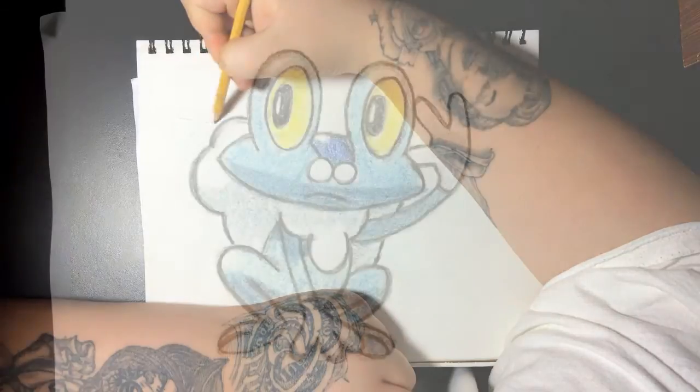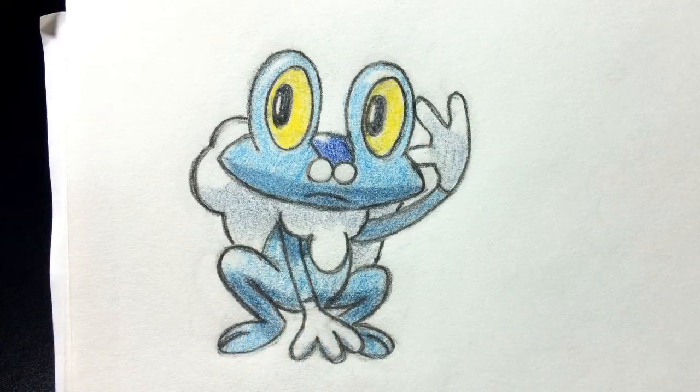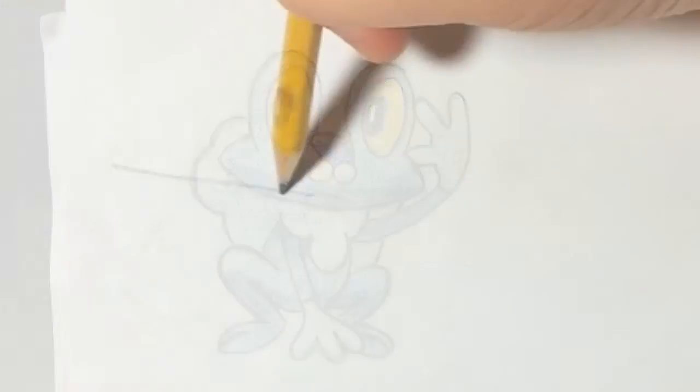This time we're gonna draw Froakie. So this is how it ends up looking like. If you guys want to learn how to draw it, then just keep watching the video.